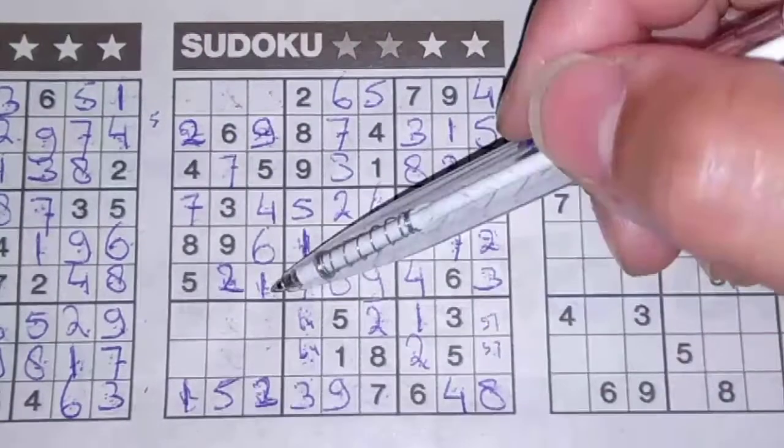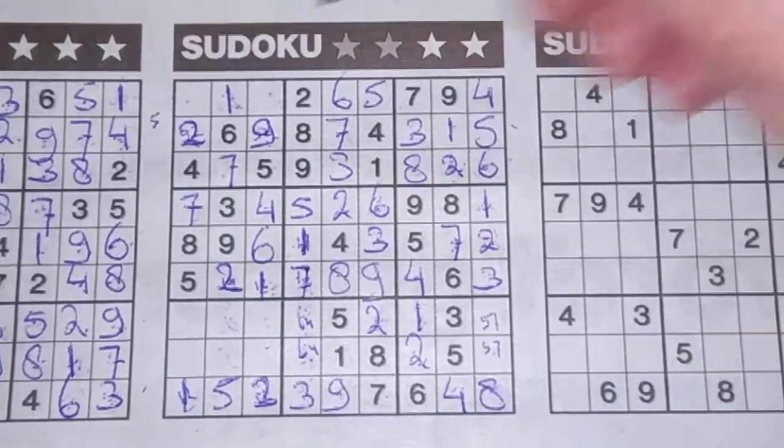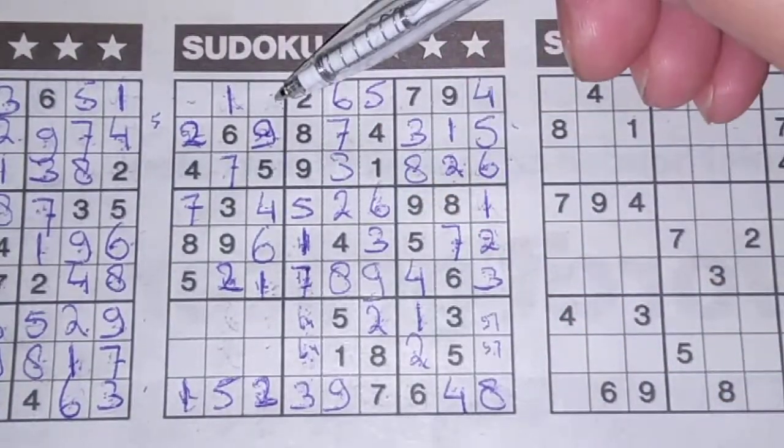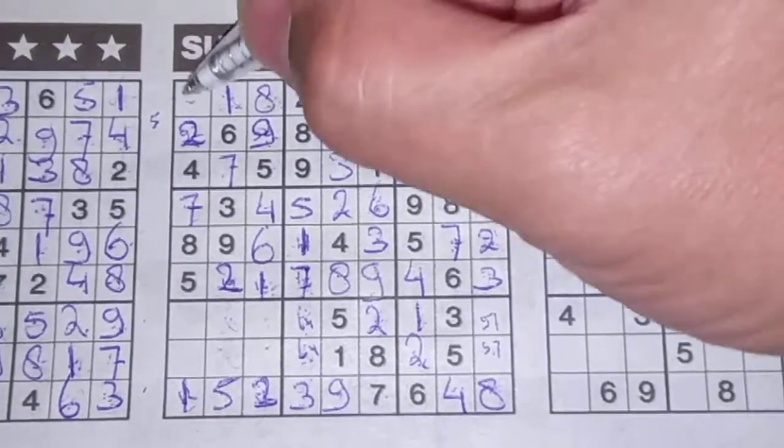1 in the first column, 1 in the third column. So in the column between, the only place for the 1 should be here. The 8 and the 3 are missing now in this big square. We have an 8 here, no 8 there. 8 should be here, and the 3 goes there.